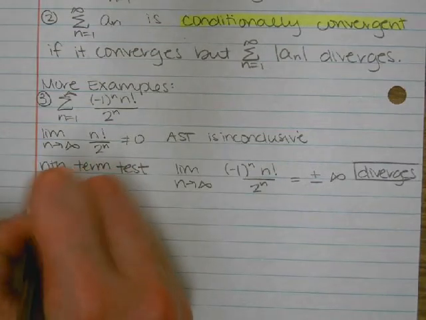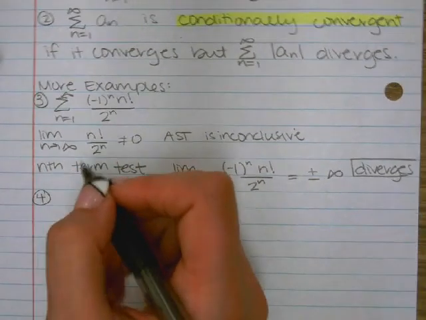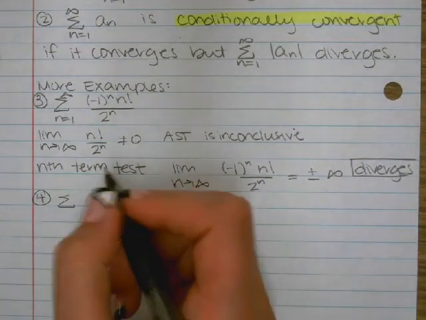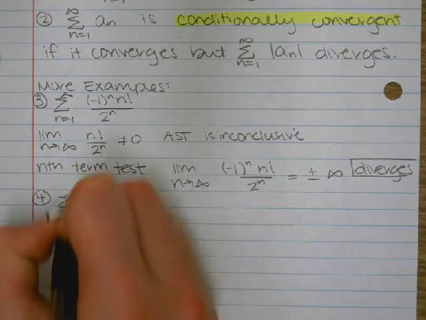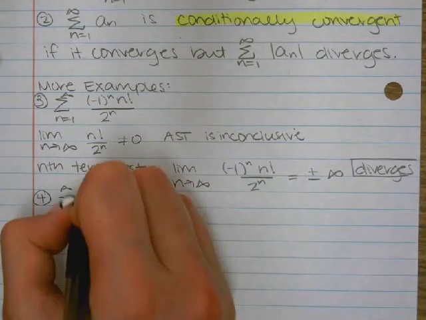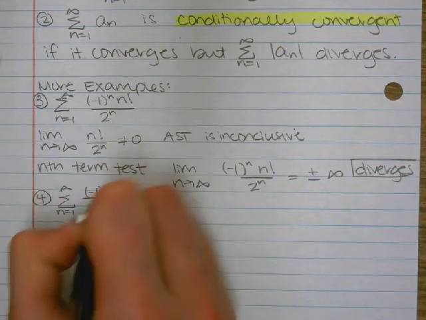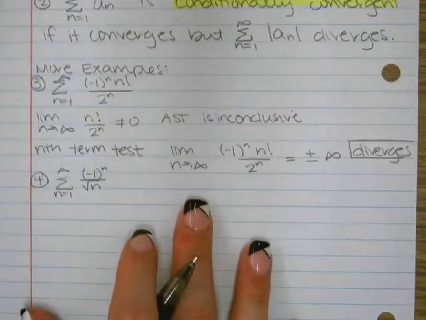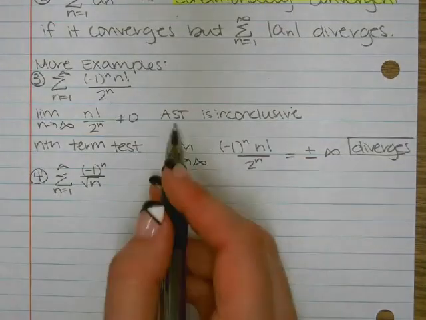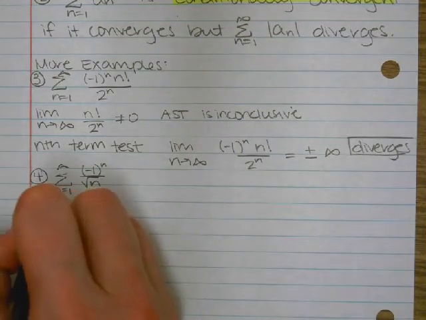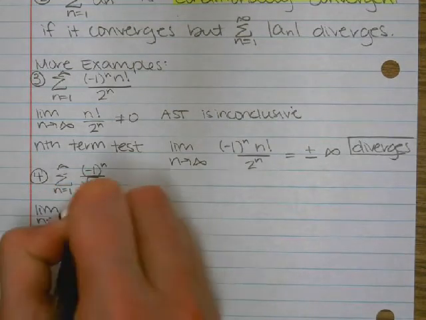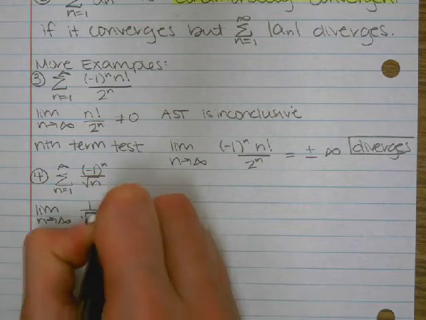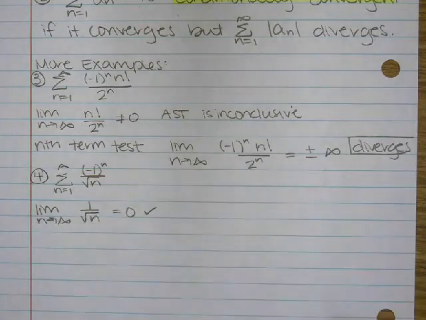So our fourth example, we're going to look at the sum from 1 to infinity of (-1)^n over the square root of n. If you do the alternating series test, you're going to find the limit as n goes to infinity of 1 over the square root of n is 0. So that part of the test checks out.